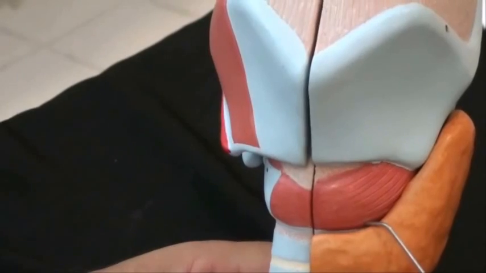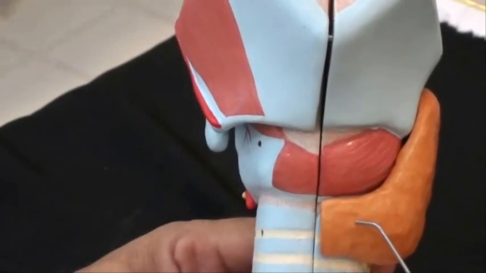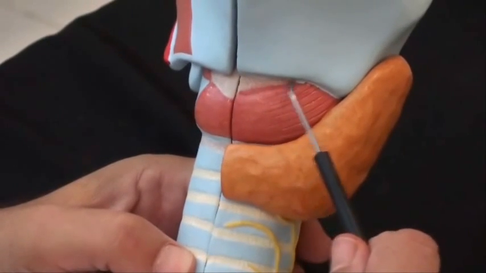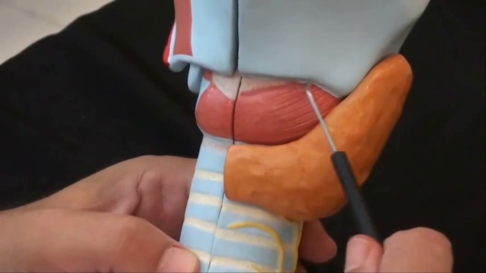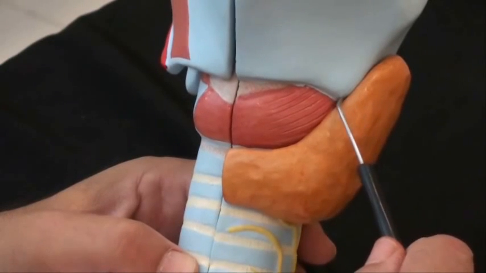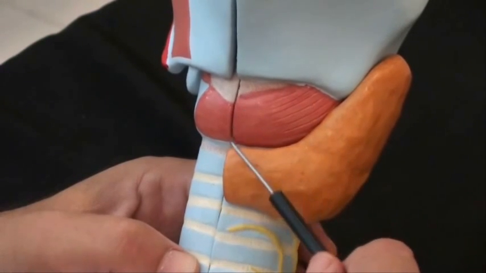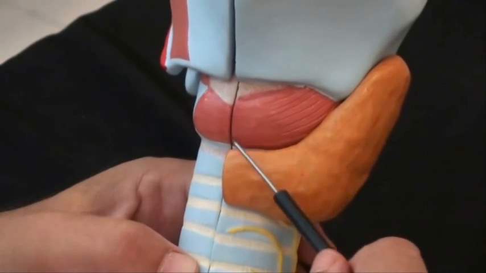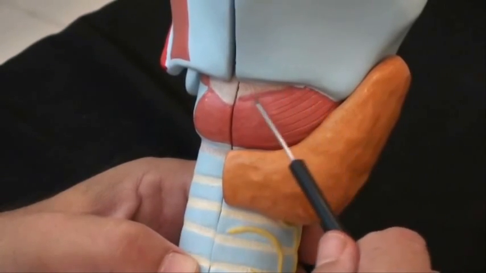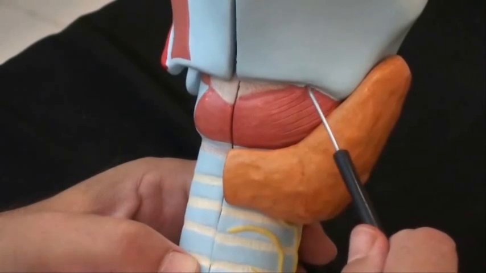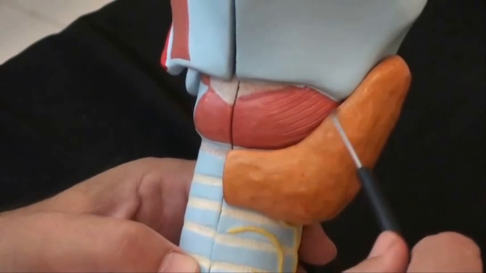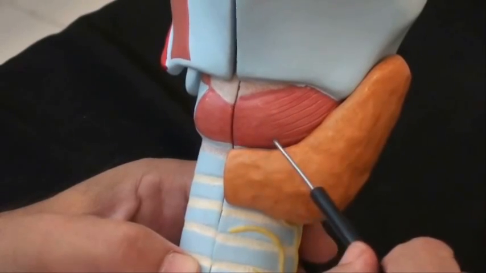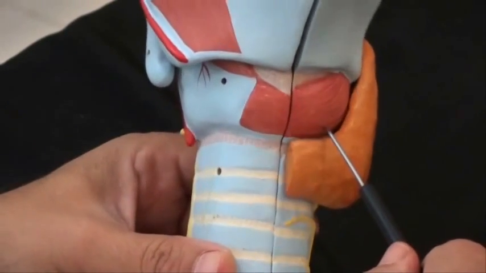Regarding the muscles of the larynx, the intrinsic muscles are present in the larynx. This muscle arises from the cricoid cartilage and is inserted into the inferior cornu of the thyroid cartilage. This is the cricothyroid muscle, which is supplied by the external laryngeal nerve, and it makes the cord tense. So it's responsible for the loud, sharp voice.